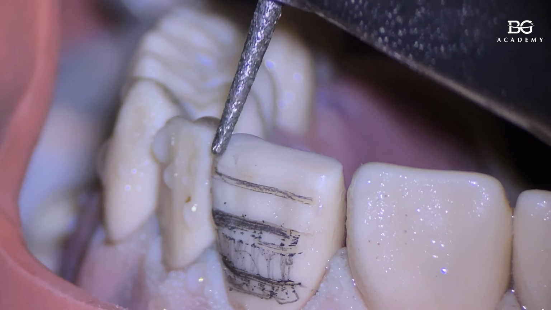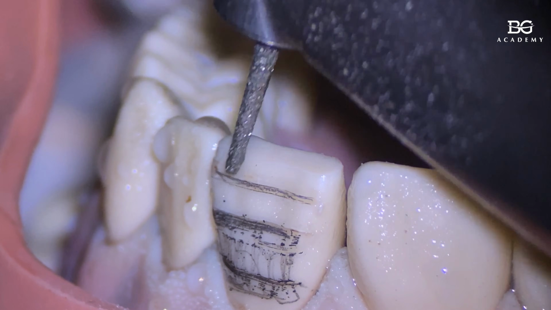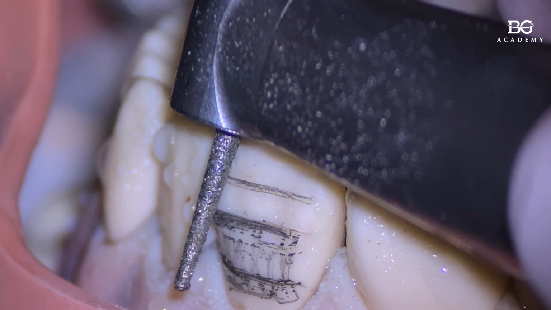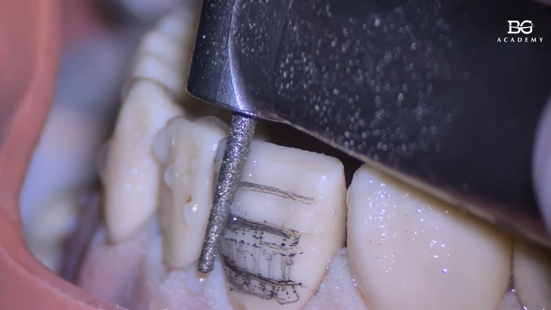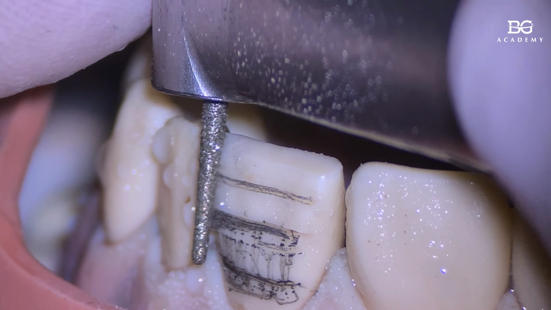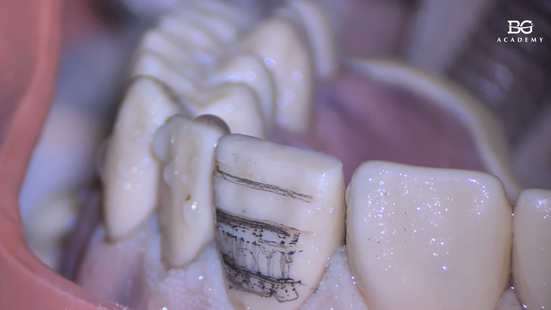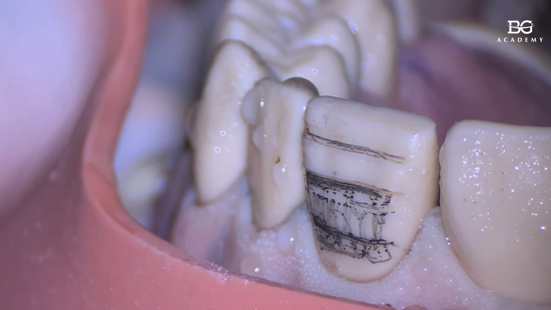You have to place the bur parallel to these 2 ribs. There is a groove in between, and there are 2 ribs. So I place my bur and I hold it parallel to these 2 ribs, and I will prep this area until this groove disappears. Okay?